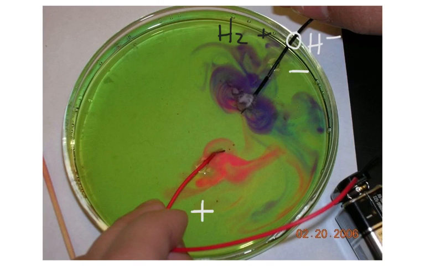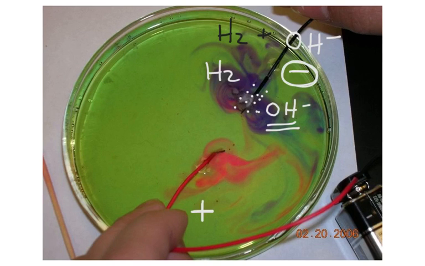That makes sense because here we have that purple color, and the purple color is due to the hydroxide ions. And there are little bubbles, and the bubbles in here are bubbles of hydrogen gas. So at the negative side, we get hydrogen gas and hydroxide ions.